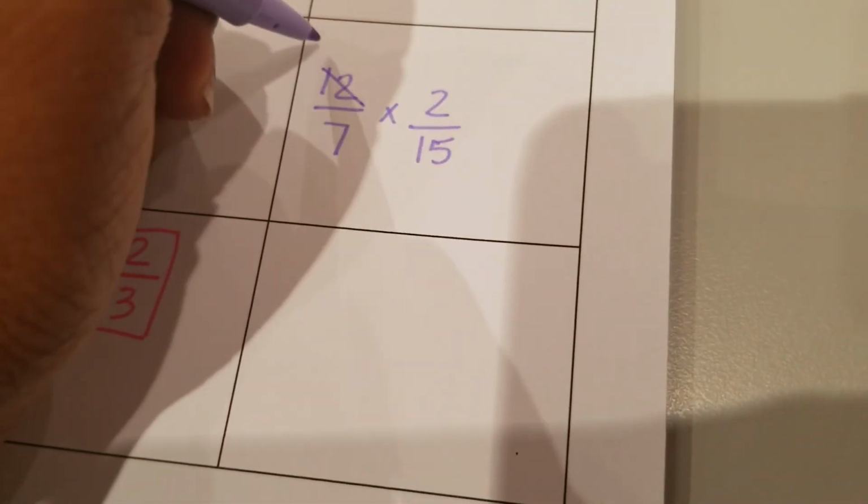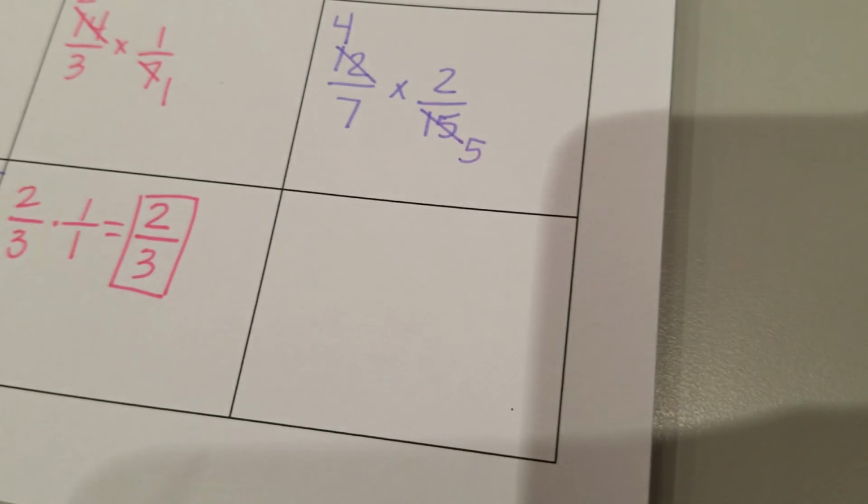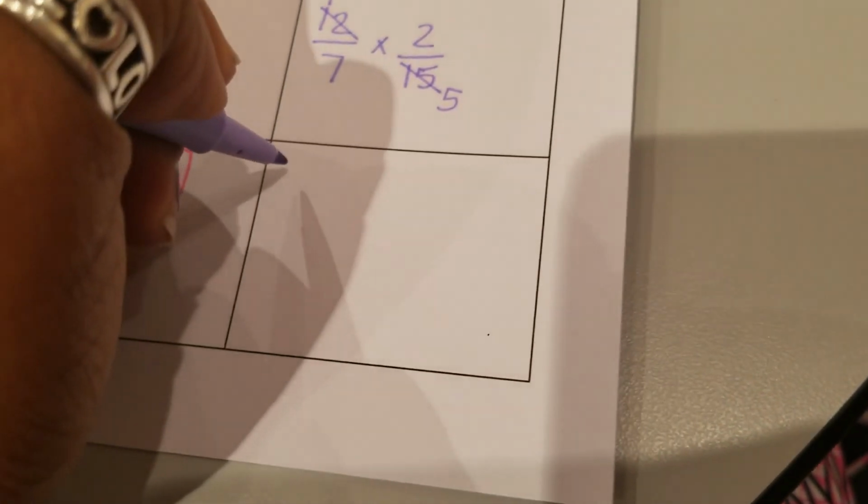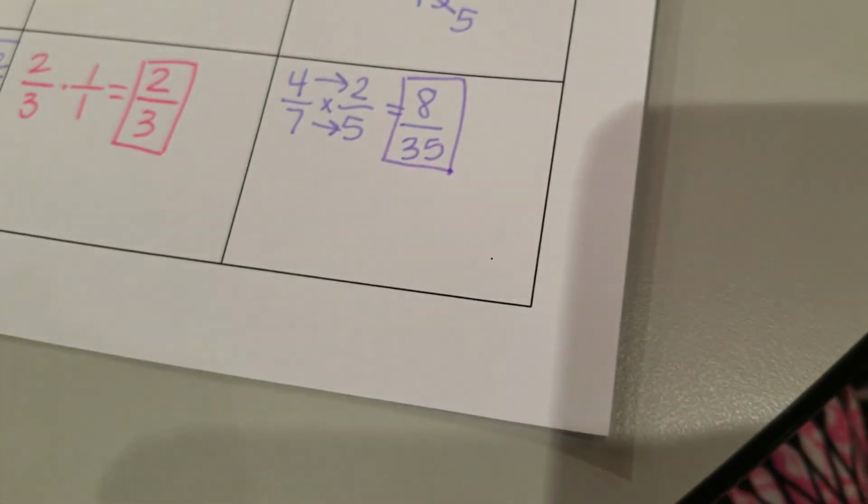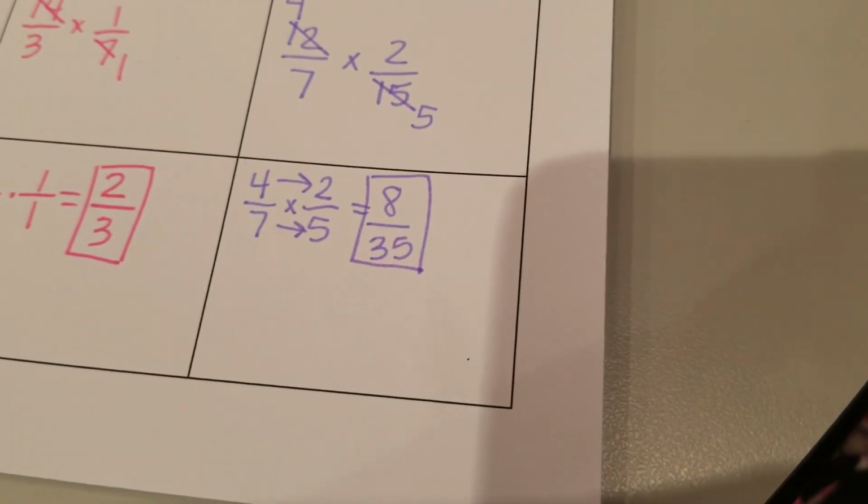So 12 divided by 3 is 4. 15 divided by 3 is 5. And then we're going to come down here and write what we have. So 4 over 7 times 2 over 5. And then we will multiply straight across. 4 times 2 is 8. 7 times 5 is 35. And 8 over 35 is in its simplest form. And it makes sense to be less than 1 as well.